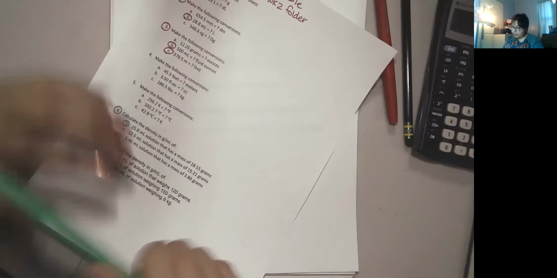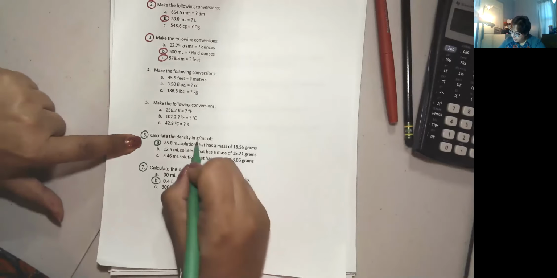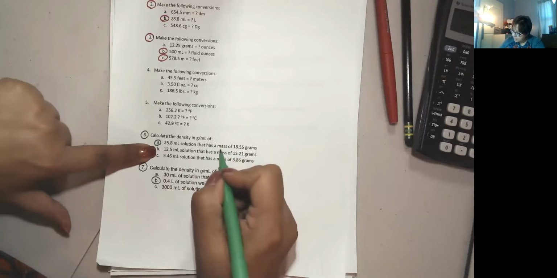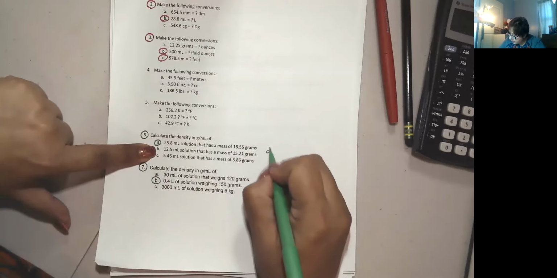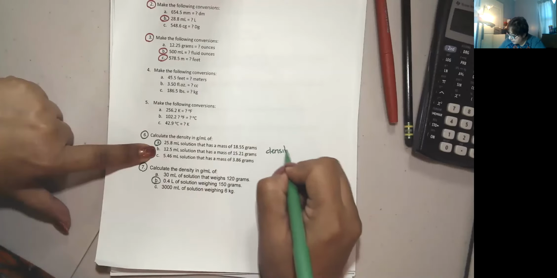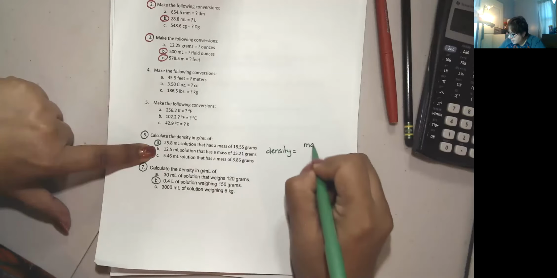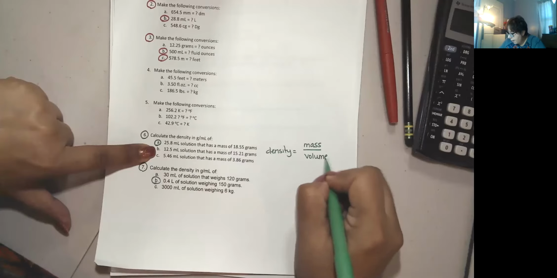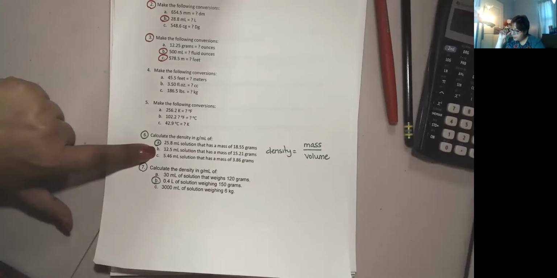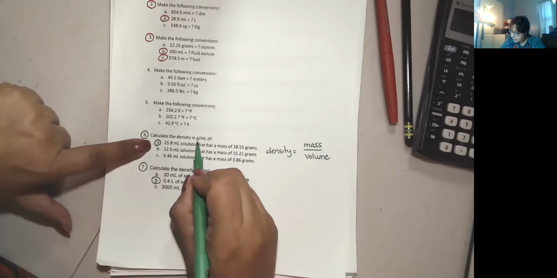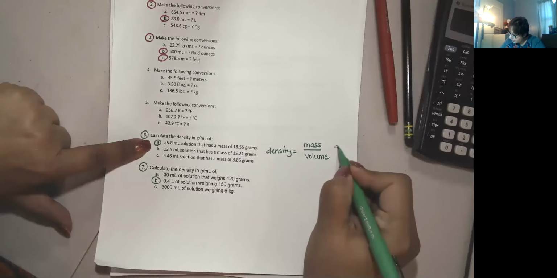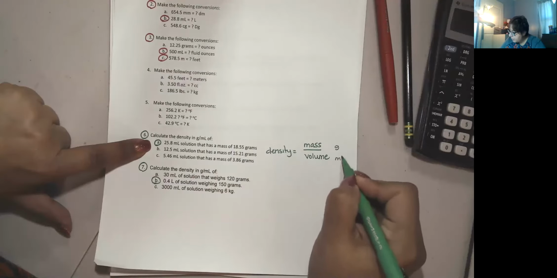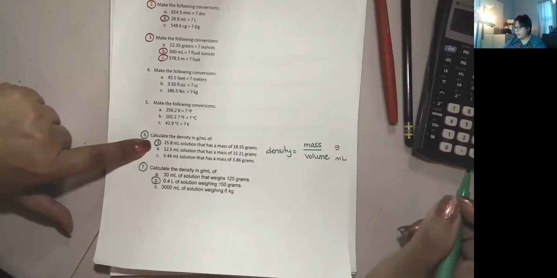So starting with number 6, calculate the density in grams per mL of this solution. Remember that the formula for density is mass over volume. They're asking us to report the density in grams per mL. So gram is my mass amount, volume is in milliliters.